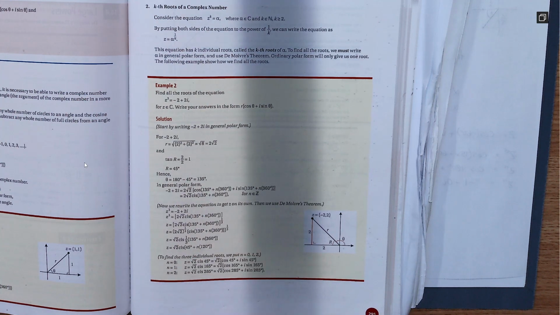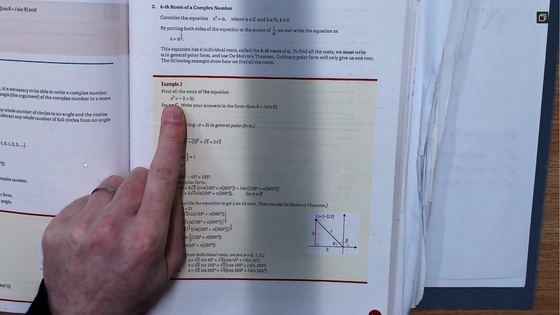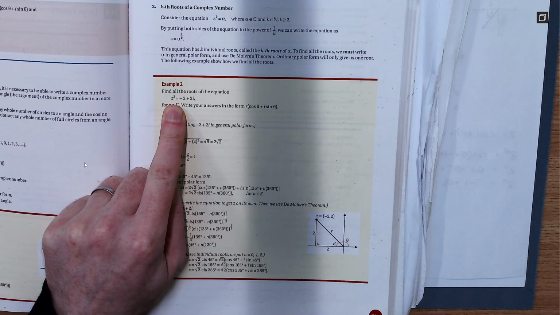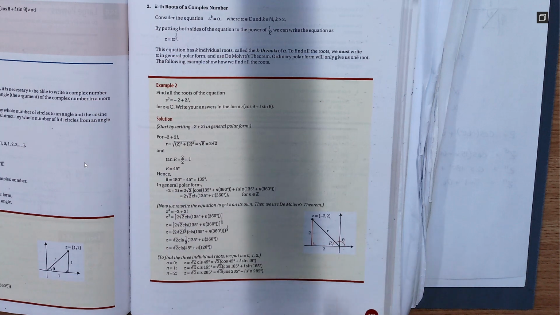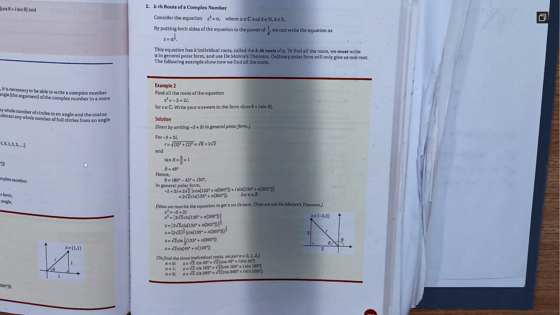Okay? Now, we are finding the number of roots in general polar form. If it is to the power of 3, that means the cube root. Power of 4, the fourth root. Power of 5, the fifth root. So therefore you need to find all roots of the equation. And all roots will be in rectangular form, such as a half plus square root of 3 over 2 i, and so on.